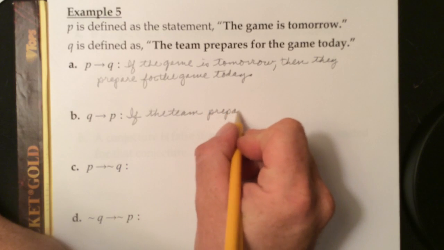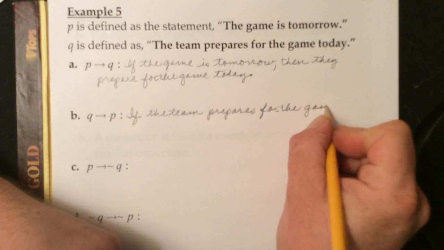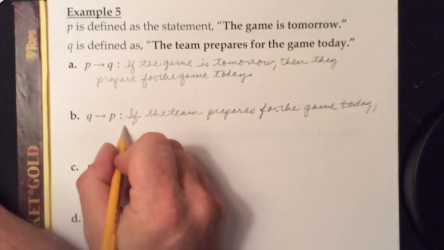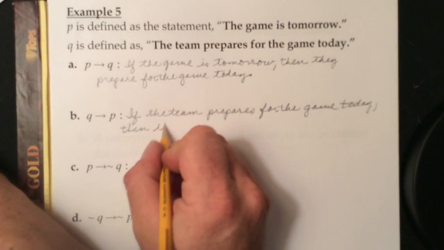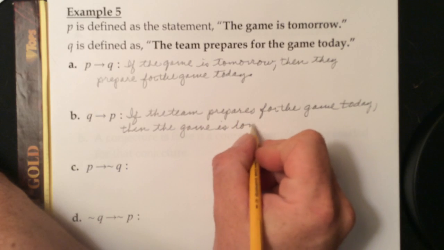prepares for the game today, comma, then P, the game is tomorrow.